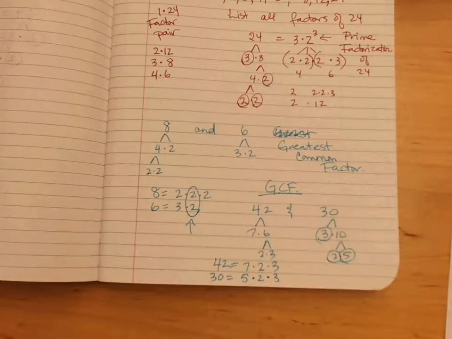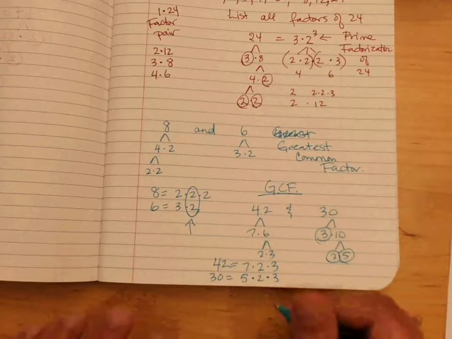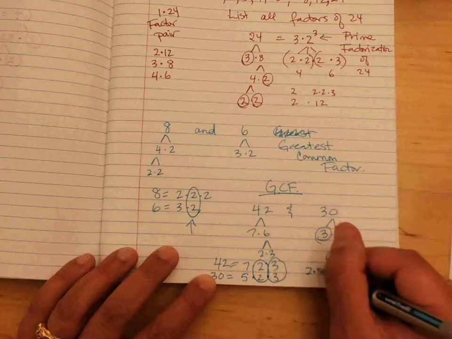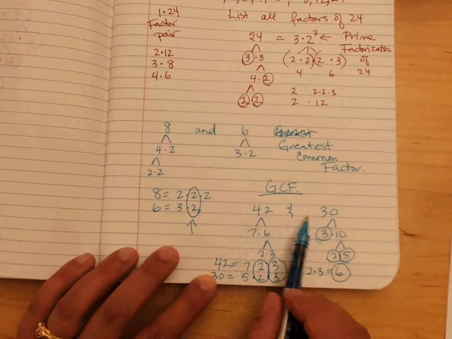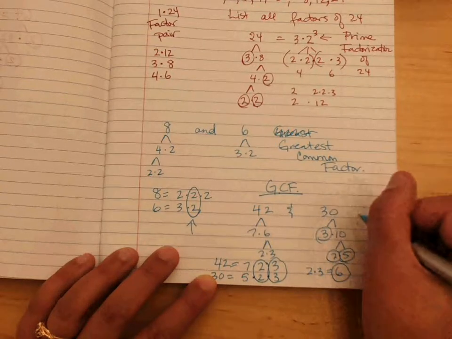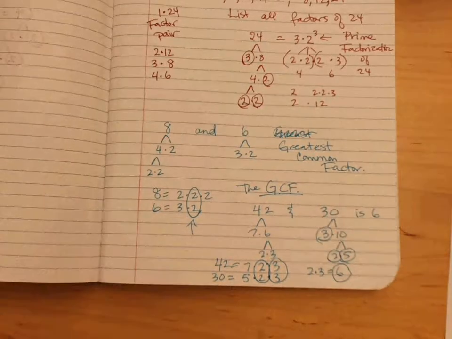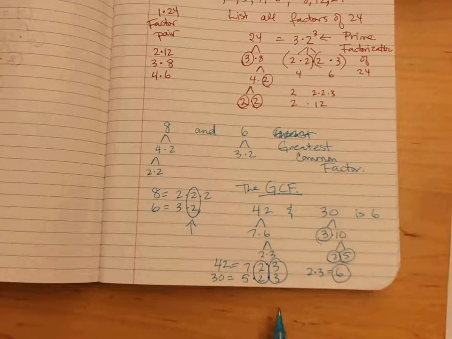What are the greatest factors that they have in common? Yeah, 2 and 3. What's 2 times 3? 6. So the greatest common factor of 42 and 30 is 6. The GCF of 42 and 30 is 6. Because they shared 2 and 3, right? And 2 times 3 is 6.